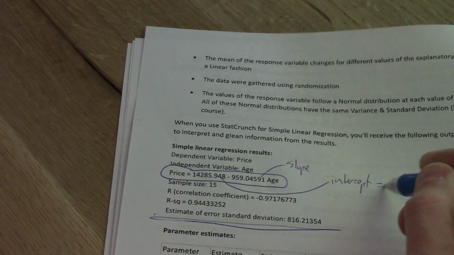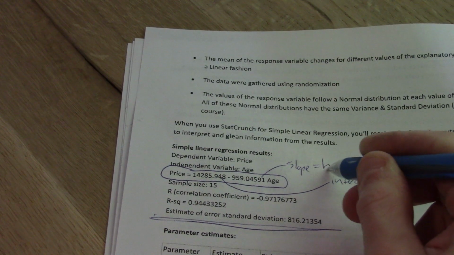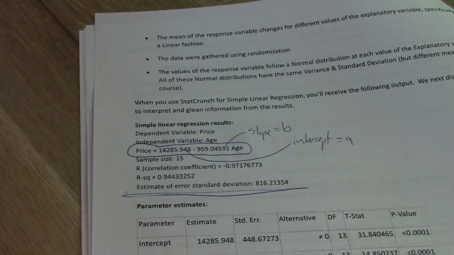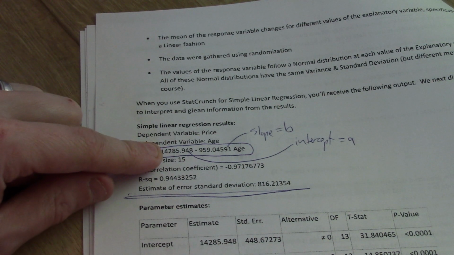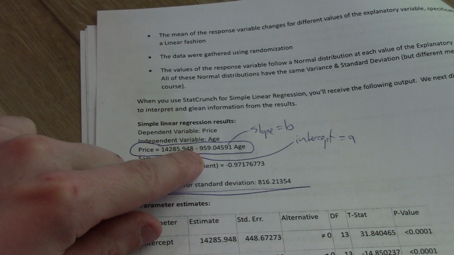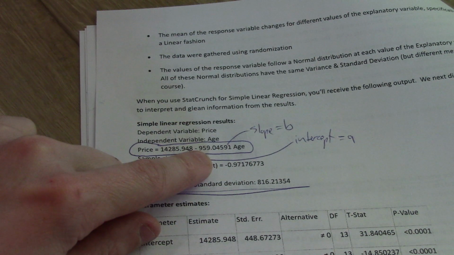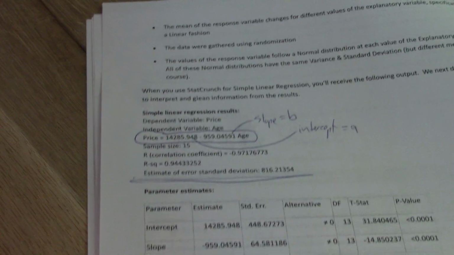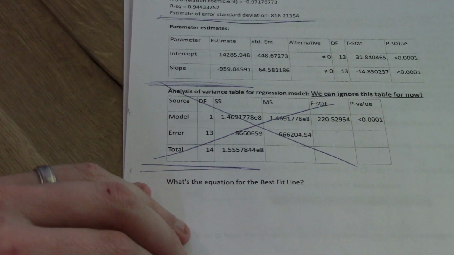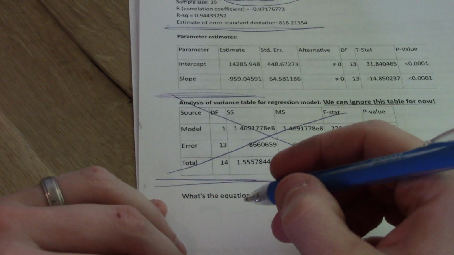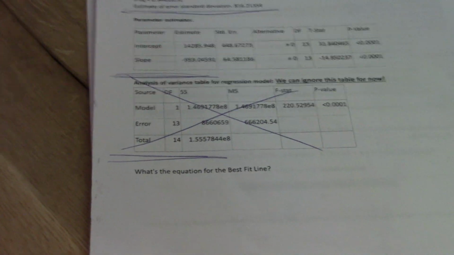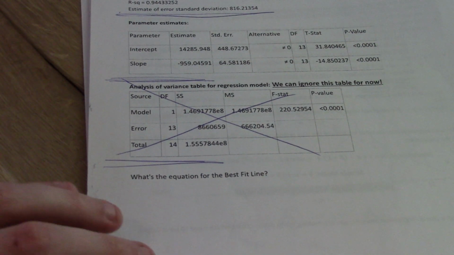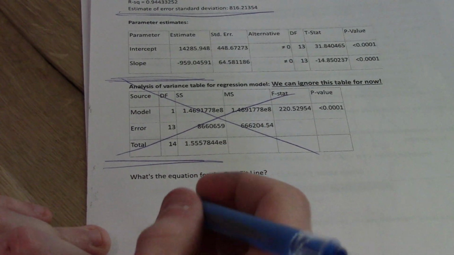So we call the intercept A, and we call the slope B. So in this case, the intercept is 14,285. The slope is negative 959. So if we wanted to write out what that equation was, oops, sorry for bumping the camera all over. It's kind of difficult to write and keep the camera nearby.